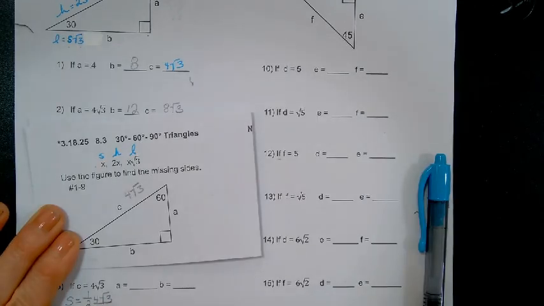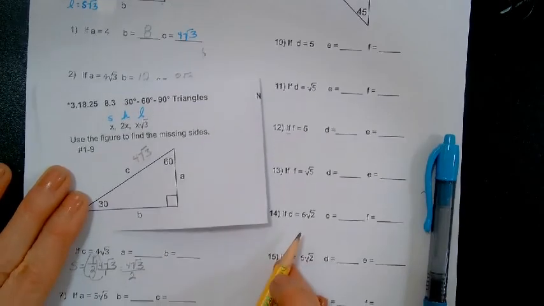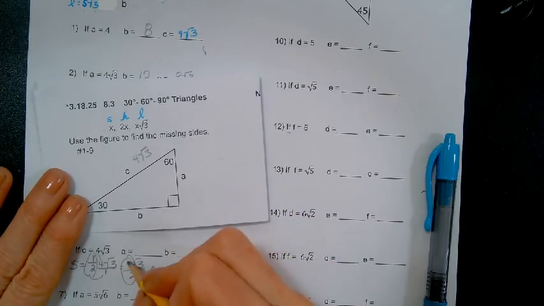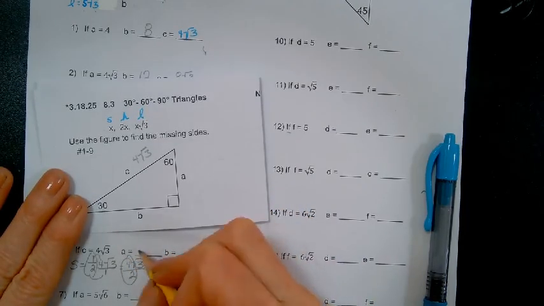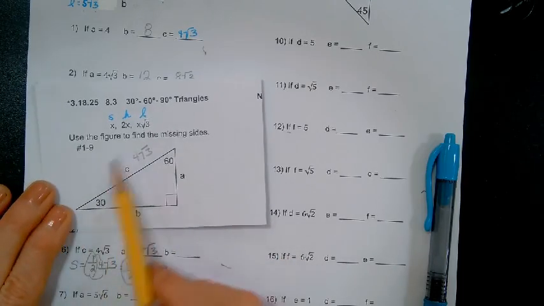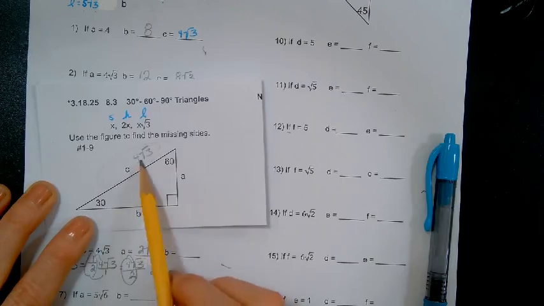So I'm going to multiply 1/2 times that. We get 4 rad 3 on the top, 2 times 1 on the bottom, 2. Now I'm going to simplify that, and I get 2 rad 3. 4 divided by 2 is 2. So I'm just taking 4 rad 3, the hypotenuse, and cutting it in half, dividing it by 2 to find this.